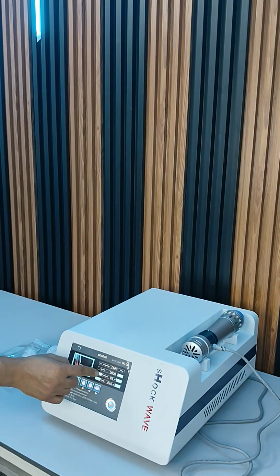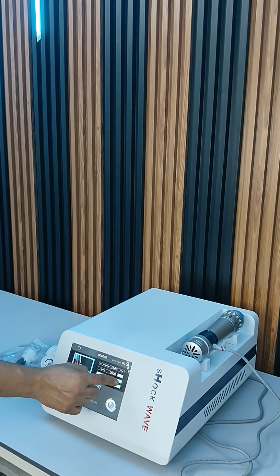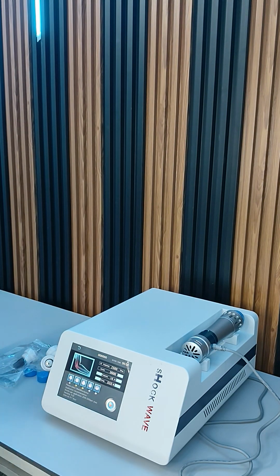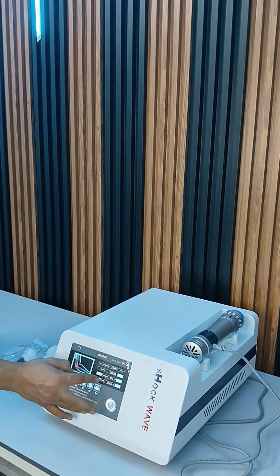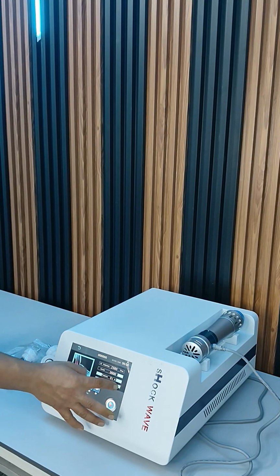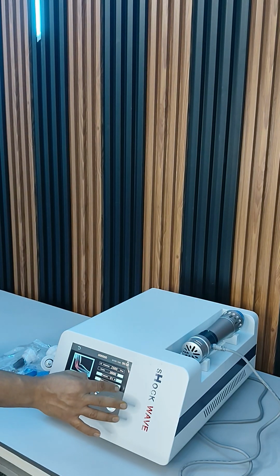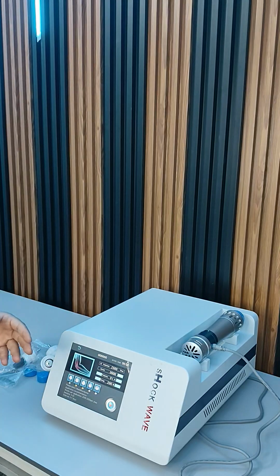You can vary the frequency from 1 to 16 Hz, and if I make it 1, you can go for energy from a minimum of 5 millijoule to 200 millijoule. But if you select a frequency from 1 up to a certain level, not the maximum, you can go for energy up to 200.